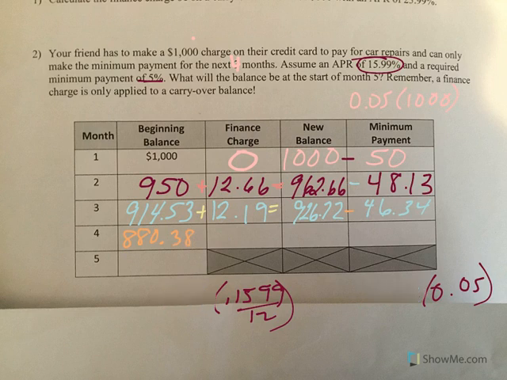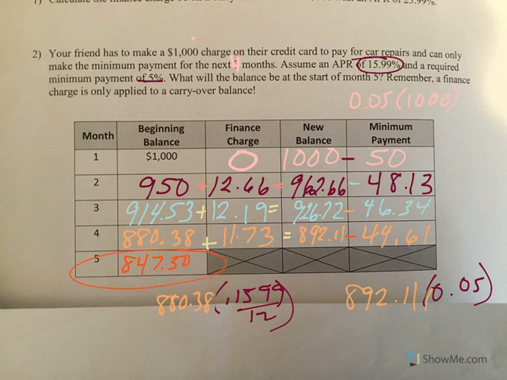And the process starts all over. So I take my balance, $880.38, and I multiply by my 0.1599 divided by 12, and I'm now paying $11.73 in interest. I add those two together, and my new balance is $892.11. I owe less, so my minimum payment is going to be less, $44.61. I subtract those, and my carryover balance is $847.50. So at the beginning of month 5, after 4 payments, I will owe $847.50.